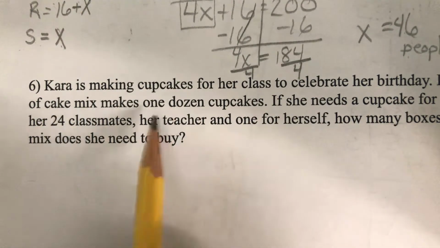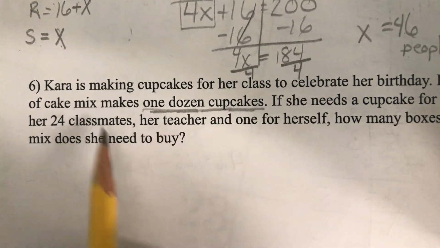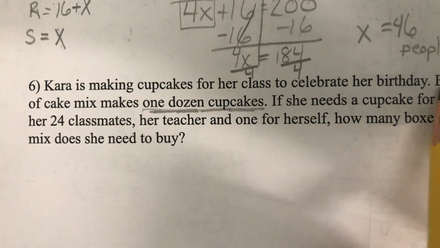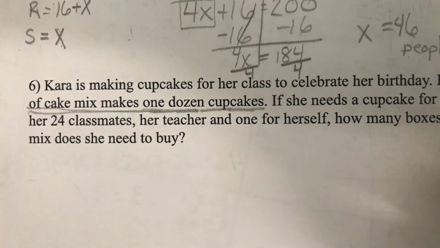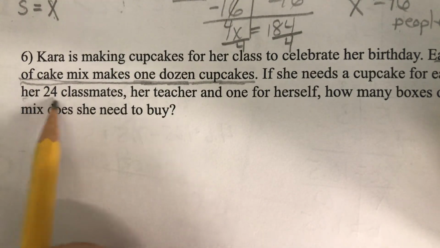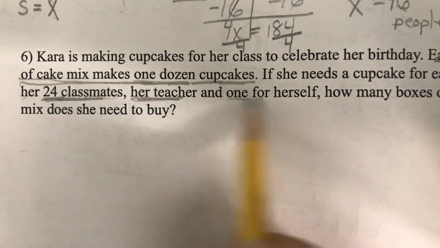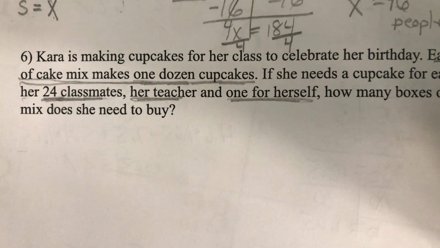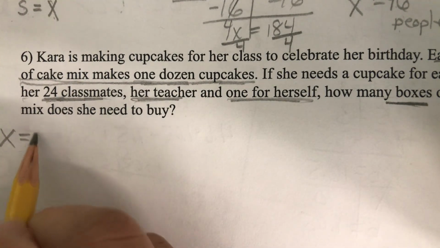So it's important that we take note that there's 1 dozen in a box. Each box has 1 dozen. She needs one for each of her classmates, so 24 of them, her teacher, and one for herself. How many boxes does she need to buy? So our X is number of boxes.